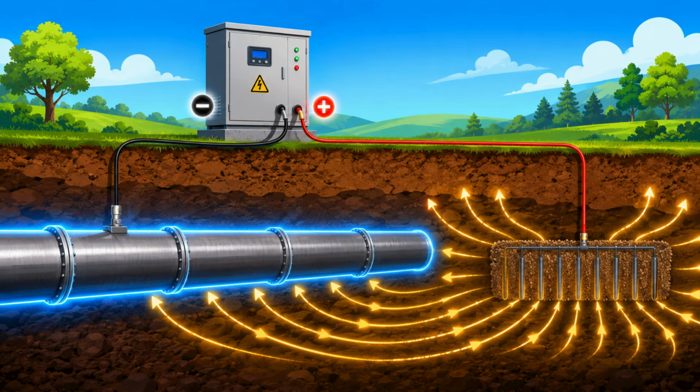The negative terminal of the rectifier is connected to the protected structure. This is very important. Positive goes to the anodes. Negative goes to the pipe, tank, or structure. The rectifier pushes protective current from the anodes through the soil or water onto the structure. This current makes the structure cathodic. That is how the steel is protected.